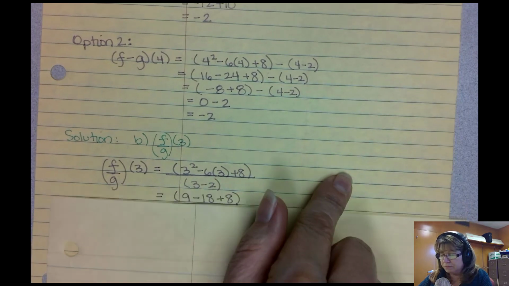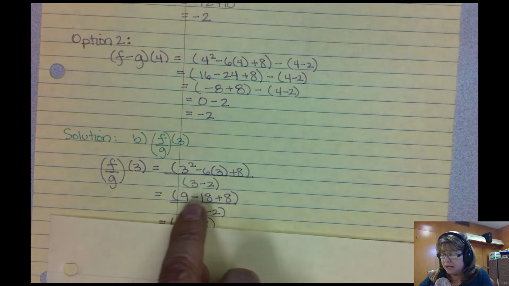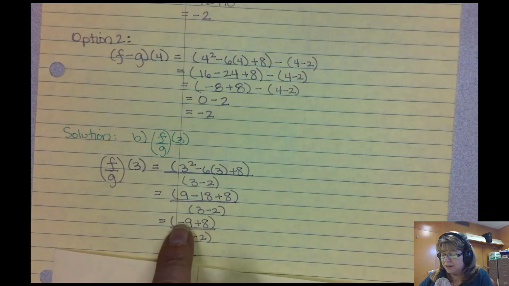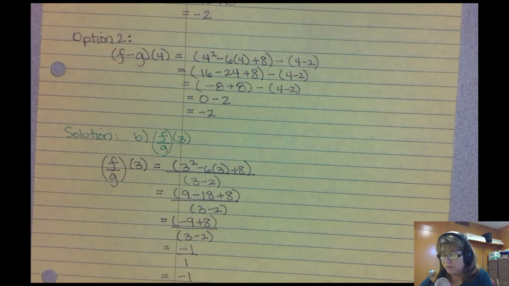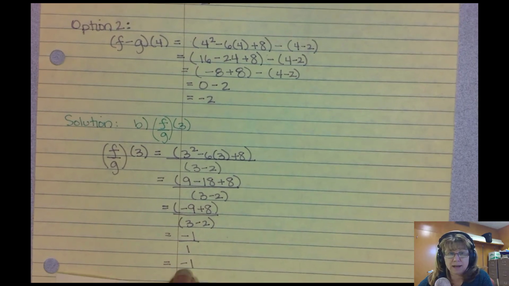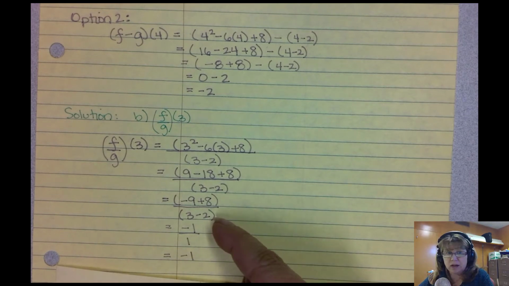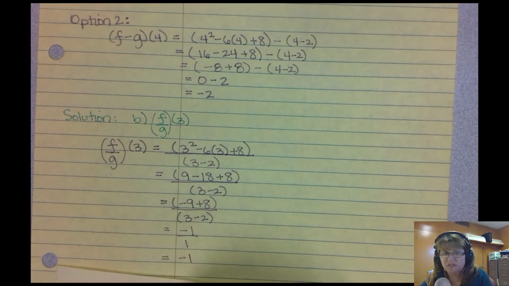All right, 3 squared is 9. 9 minus 18 is negative 9. Negative 9 plus 8 is negative 1, all over 1, and therefore my solution is negative 1. Now I do need to be careful that whatever value I have in this denominator, it's not 0. If I did get a 0, then the whole entire thing would be undefined. Not just g at that value, but the whole entire f over g of 3.